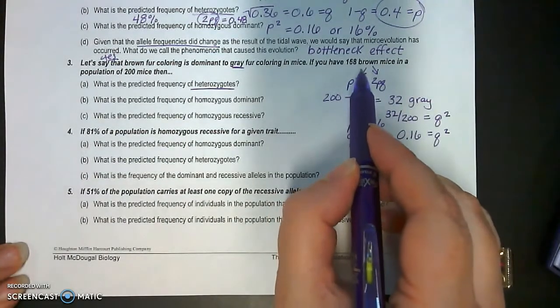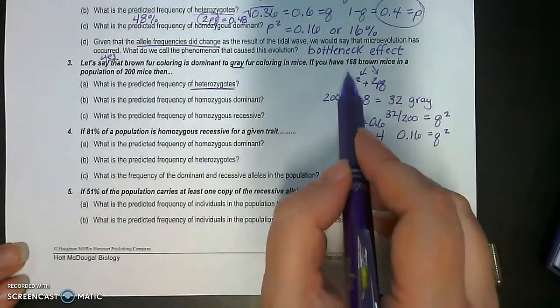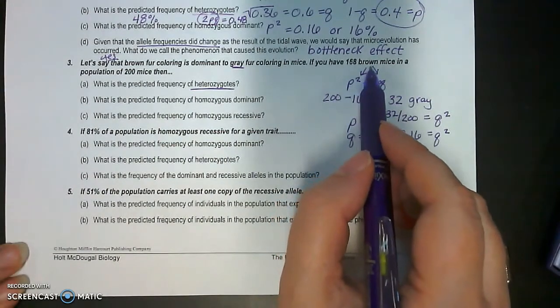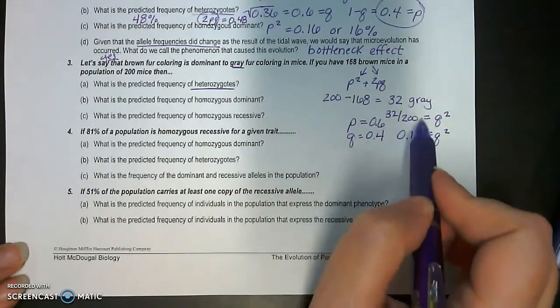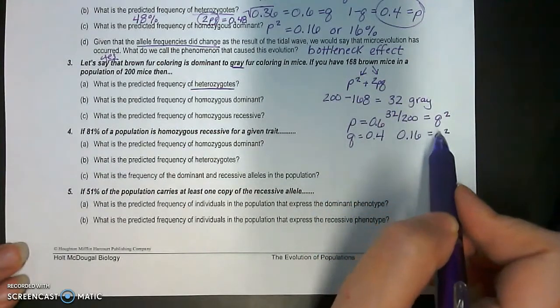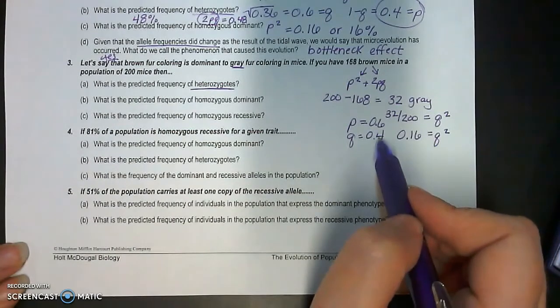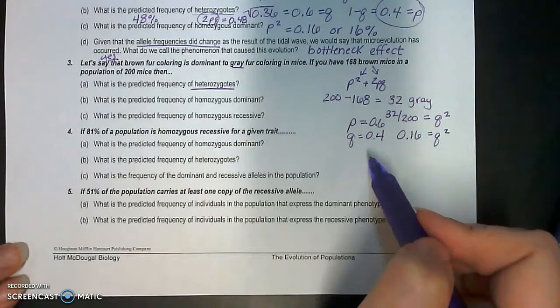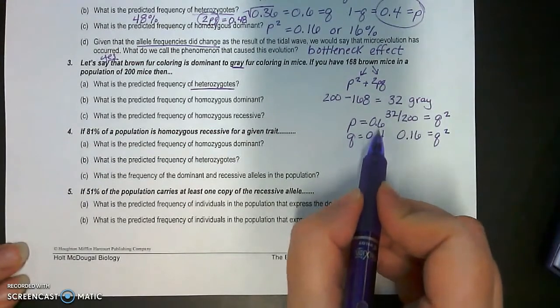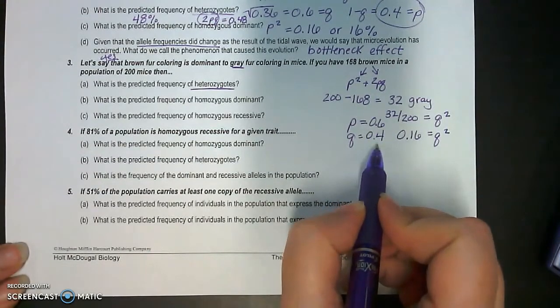So we kind of had to work in a big circle here. We were given dominant phenotype. We had to subtract to figure out how many were recessive. We had to divide by our total size to get Q squared, and then we had to take the square root to get Q. Then we had to subtract from 1 to get P. But at this point, now we have P equals 0.6 and Q equals 0.4.